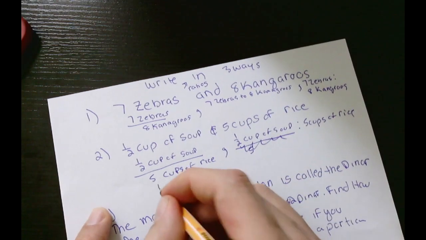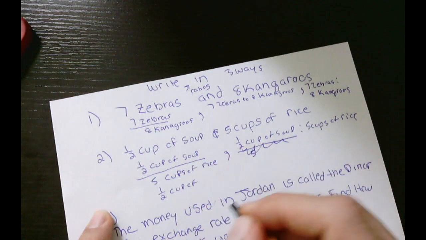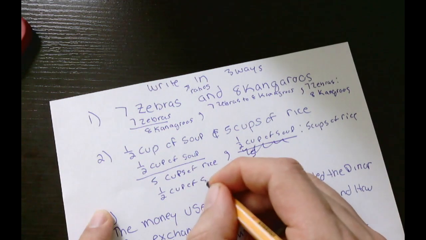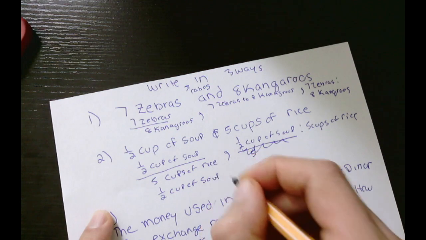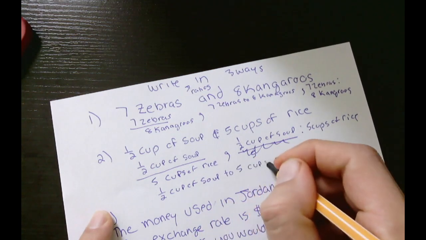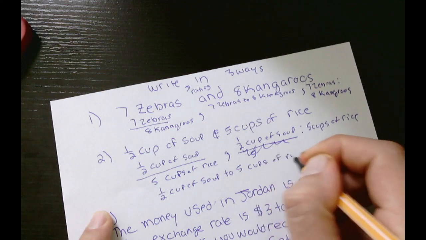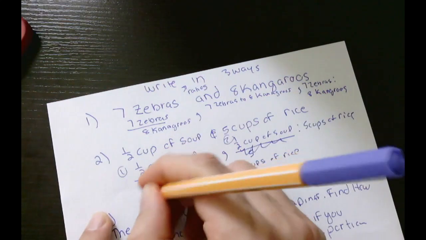We have a half a cup of soup to 5 cups of rice. So we have 1, we have 2, we have 3.